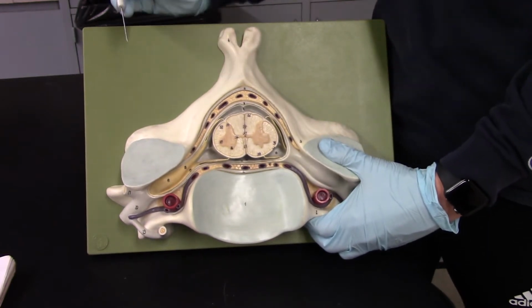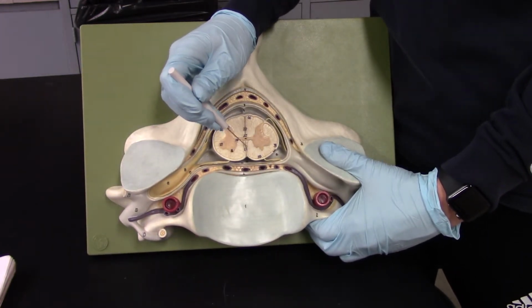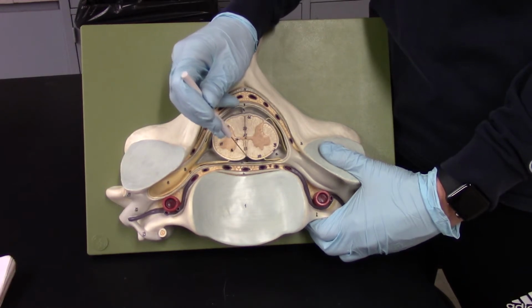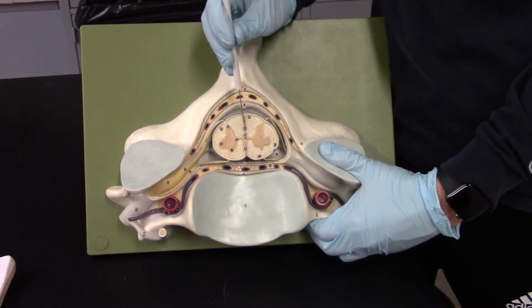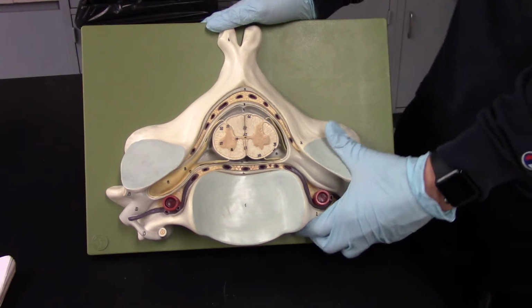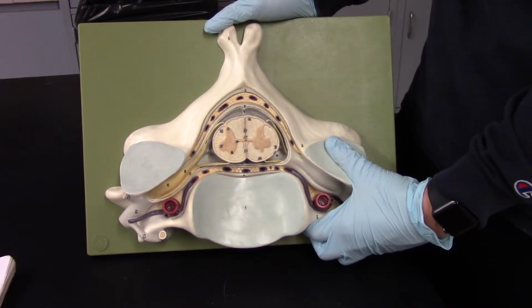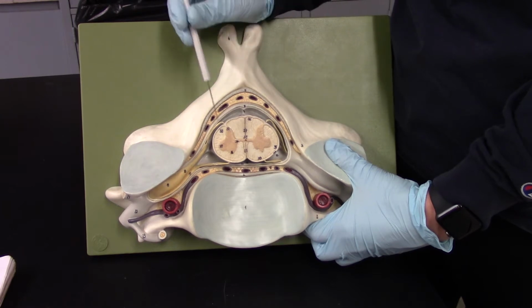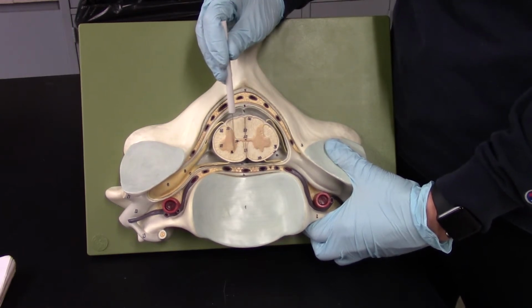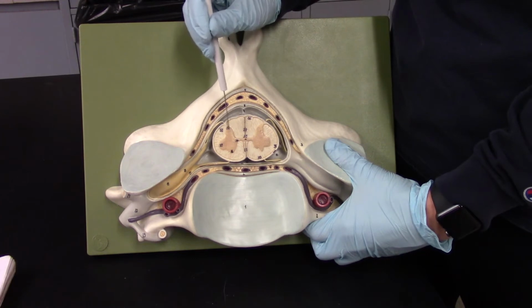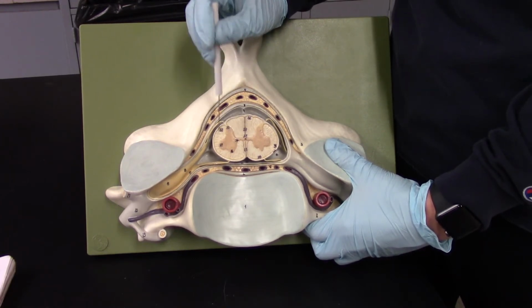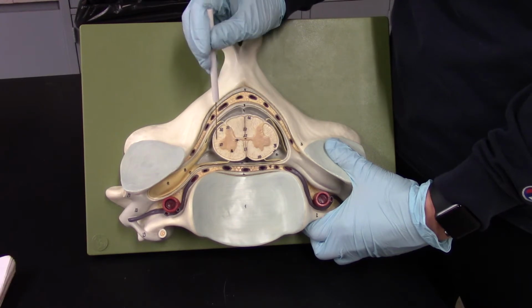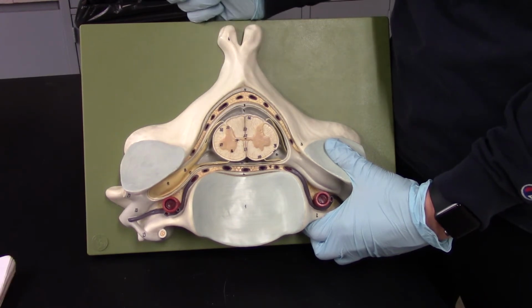Starting off, we have a couple different grooves. We have the anterior median fissure, which is more anterior, and the posterior median sulcus. We have posterior, anterior, and lateral white columns and gray horns. The darker pieces that you can see right here are going to be our gray horns. That's all that gray matter, the processing part. The front, anterior gray horn, lateral gray horn, posterior gray horn, and then all this white matter on the outside of those, the anterior white columns, lateral white columns, and posterior white columns.